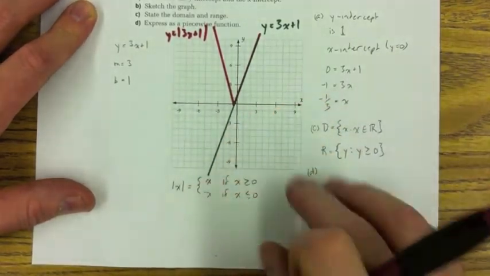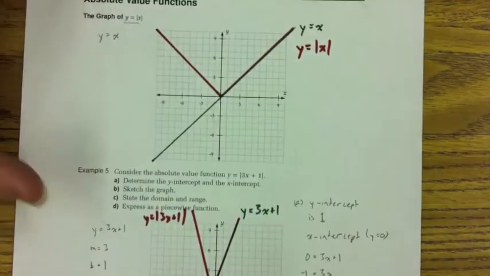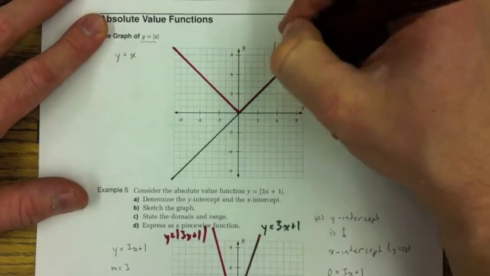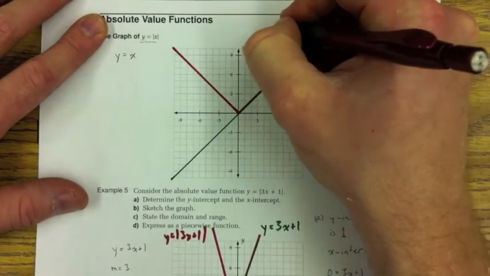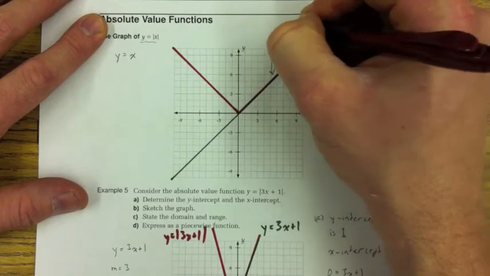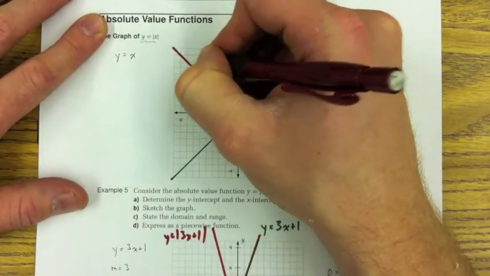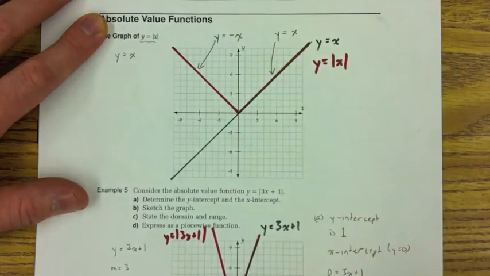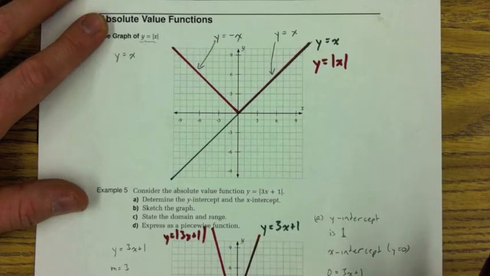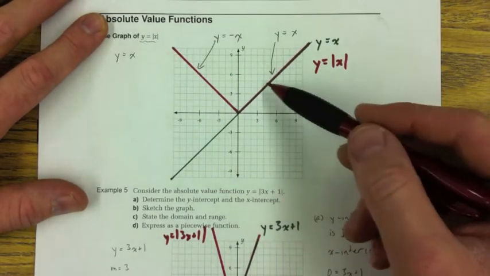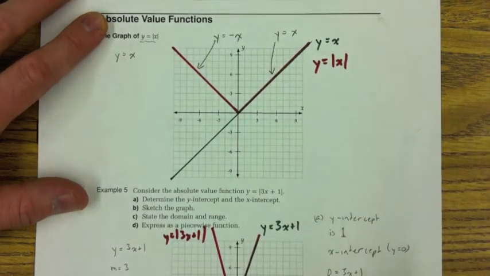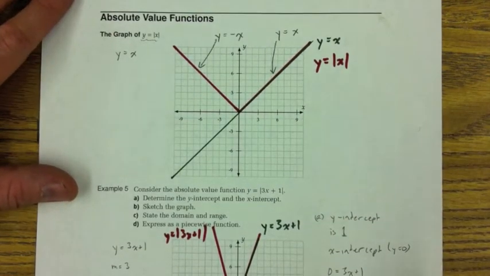Strictly negative. Right? If you take a look above at our original graph, this branch has an equation y equals x. This branch has an equation y equals negative x. So every absolute value function gives you two different pieces to the graph. And that's why it's called a piecewise function.